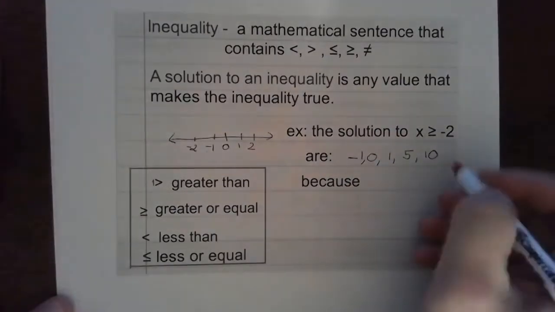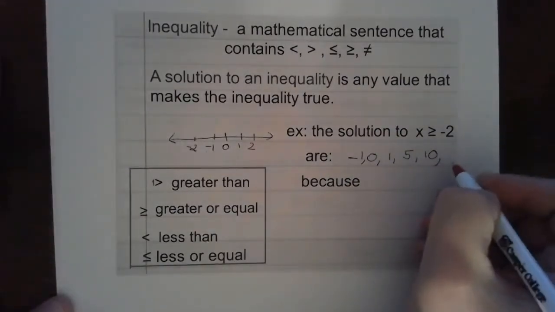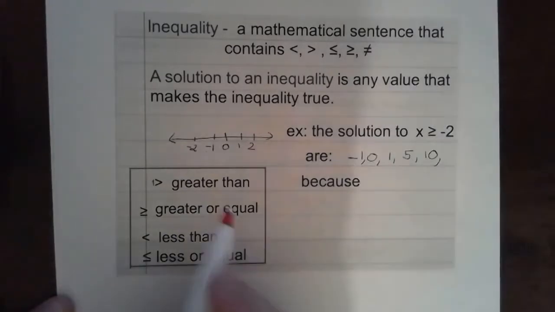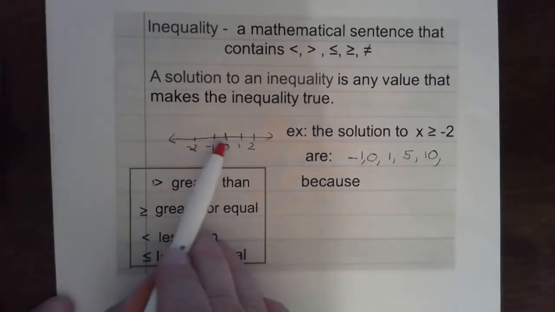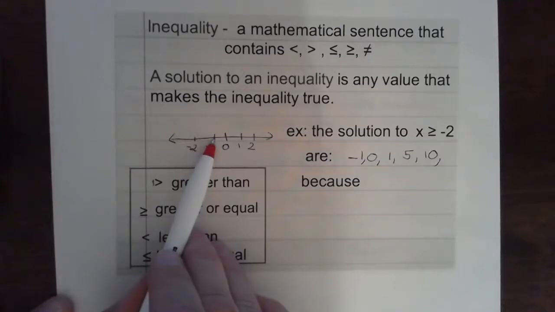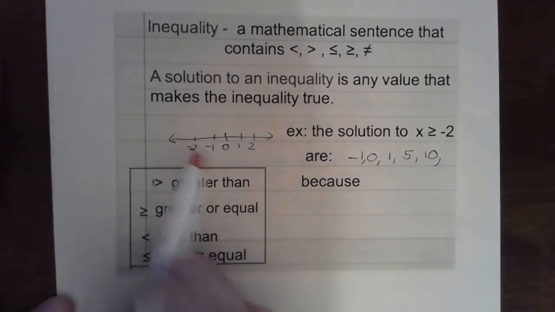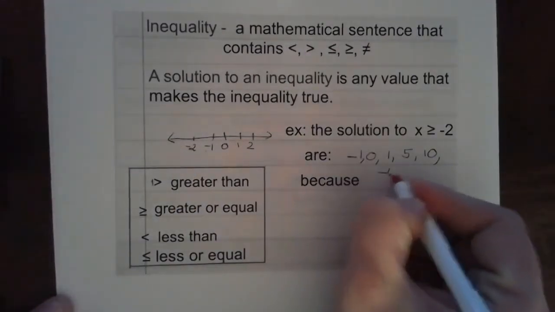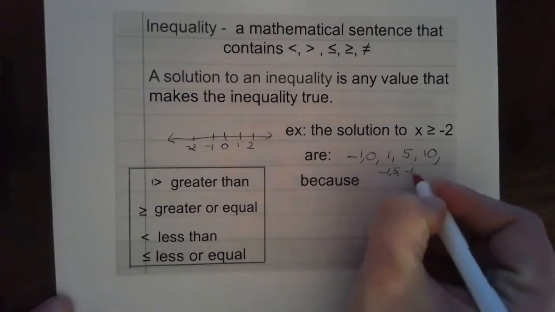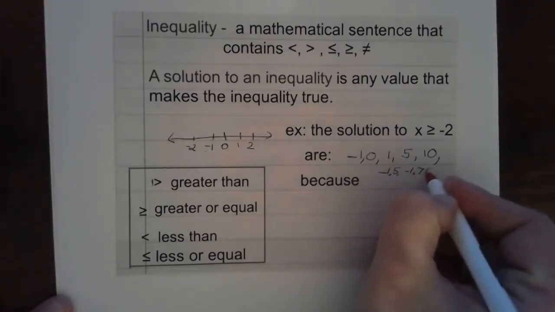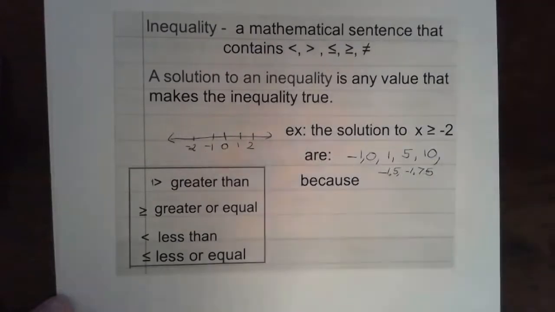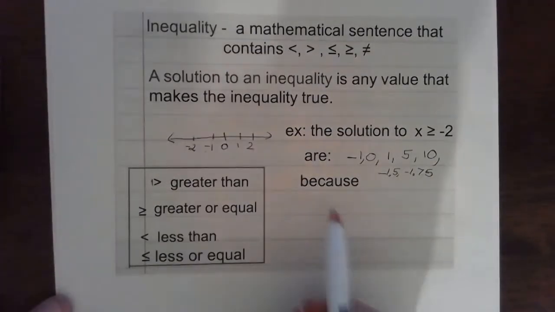So for example, I can have any number between 0 and -1, or any number between -1 and -2, like -1.5 and -1.75. That will all work. Okay, why?